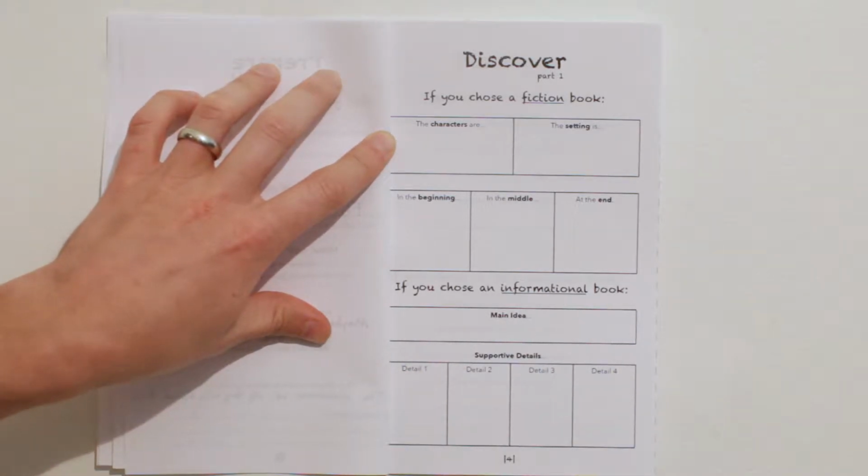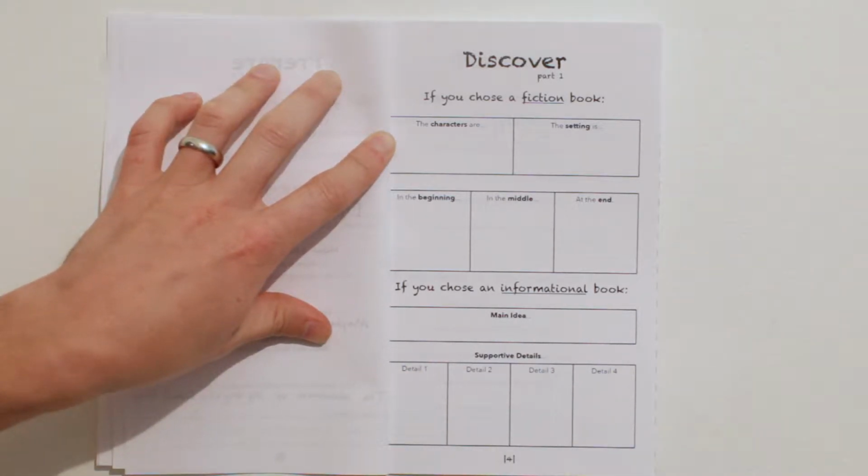Now, there are a couple of ways that you might decide to fill this out. You might find that you're answering the prompts during reading, or you may decide to read the entire book first and then go back and fill in the prompts. Either way is fine, just whatever works for you.